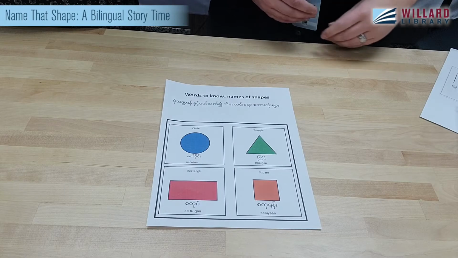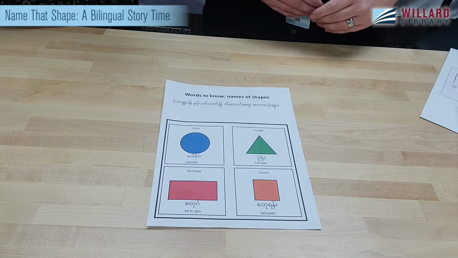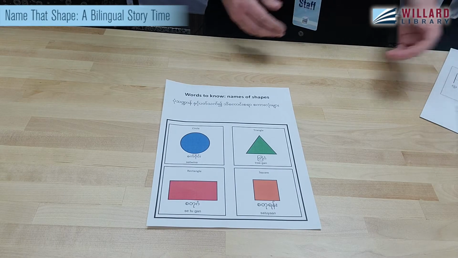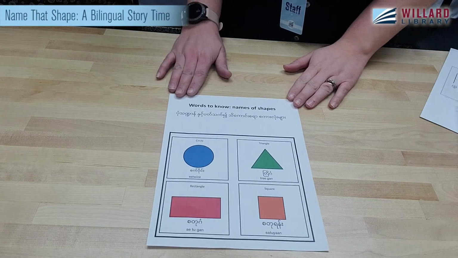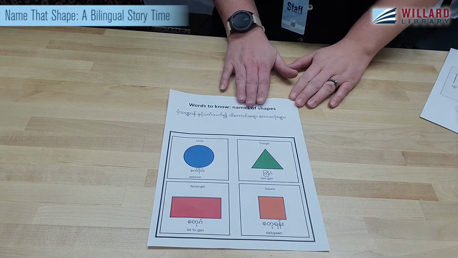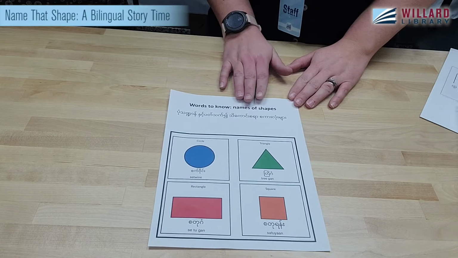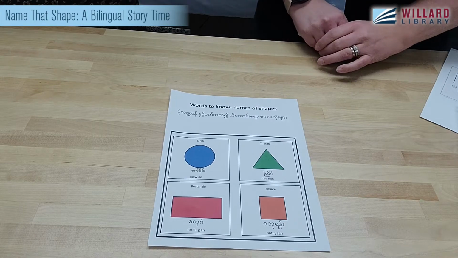What a cute book that we just read about all of the shapes. So now it's time to practice saying the different names of shapes. We'll practice in English and we'll also practice in Burmese.